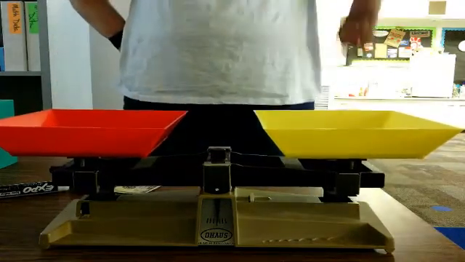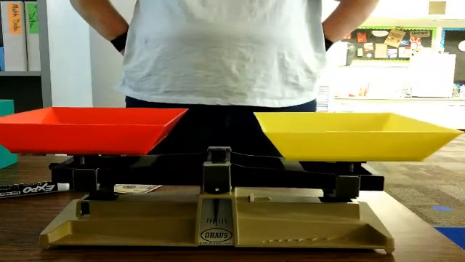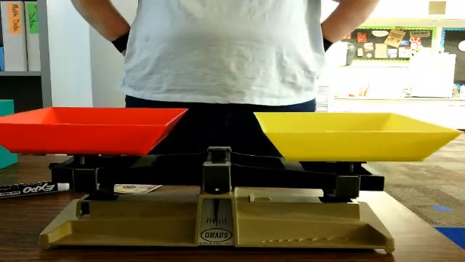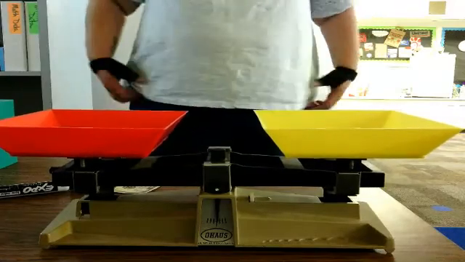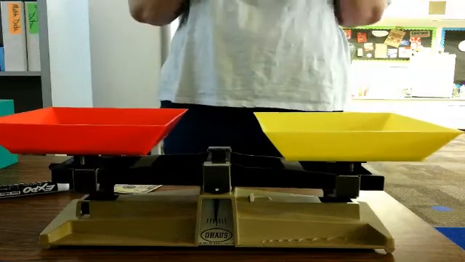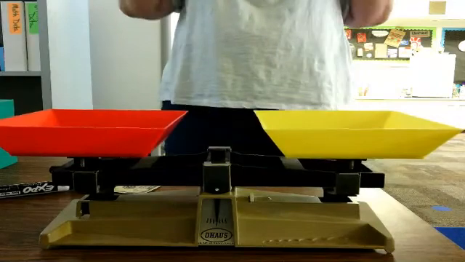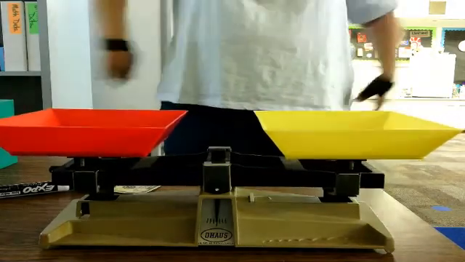We are going to unlock a problem so that we can investigate mass. We are using metric units today. Remember, metric system is what all the other countries in the world use besides the United States. The United States uses customary units. Every place else uses metric.